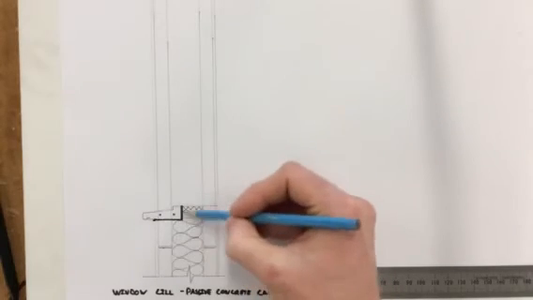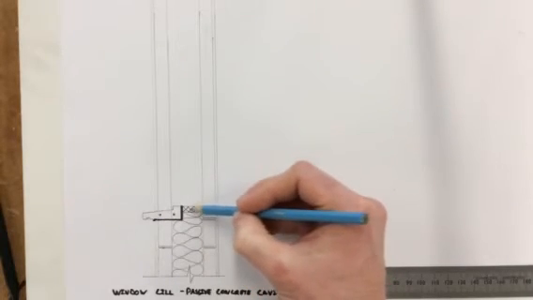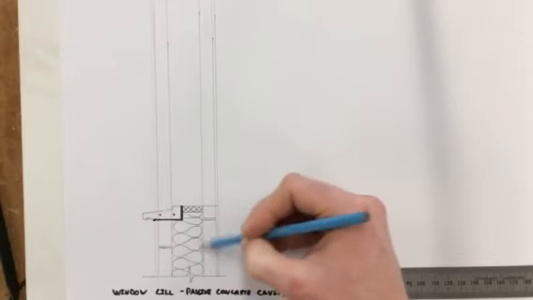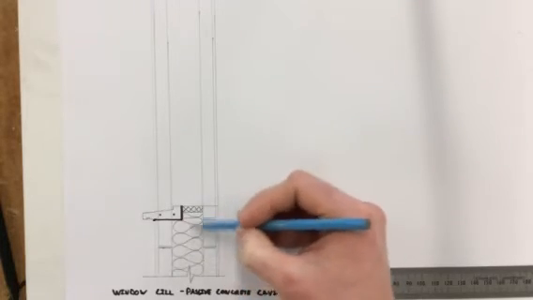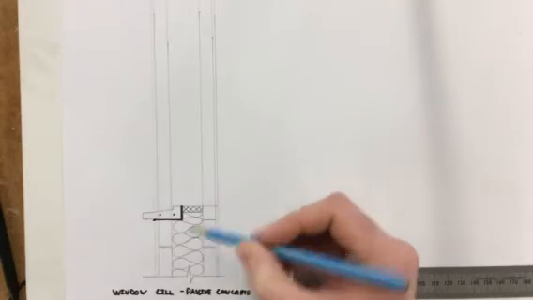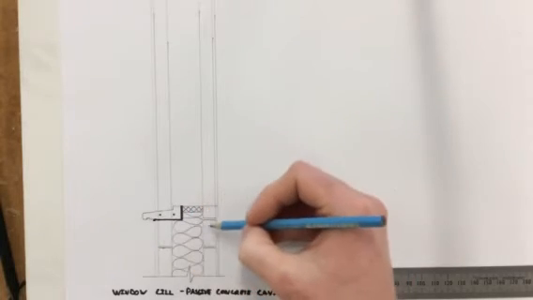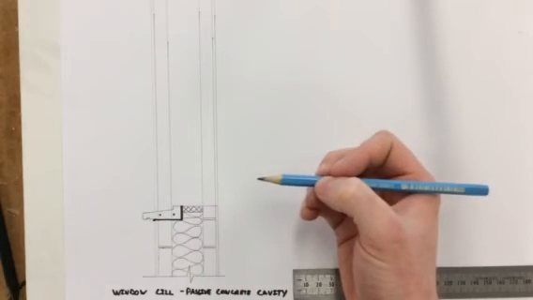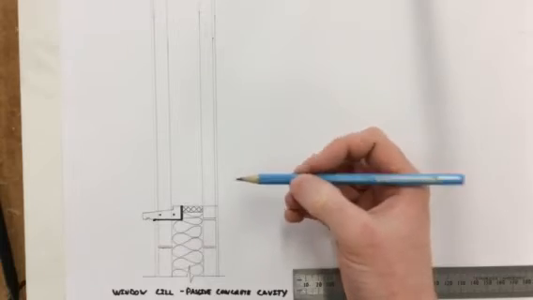That DPC is wrapped around the windowsill. That's cavity closing insulation, and this is also insulation here. That's rigid, that's quilted, or beads in some cases. Then you have your external render and internal plaster.